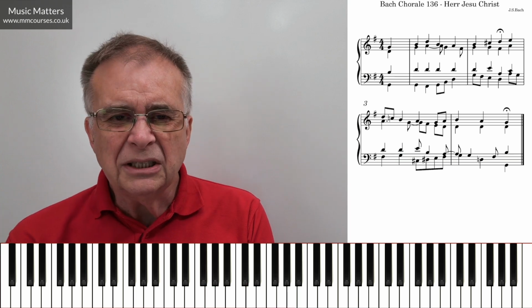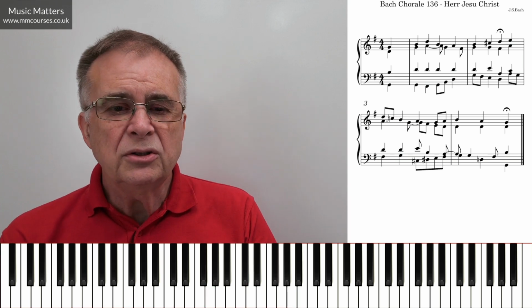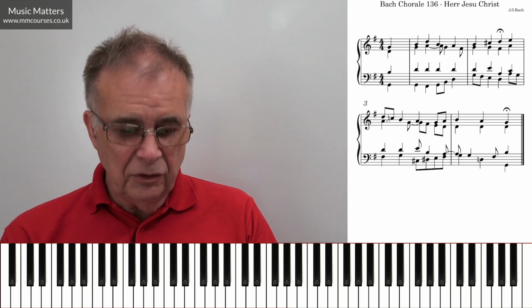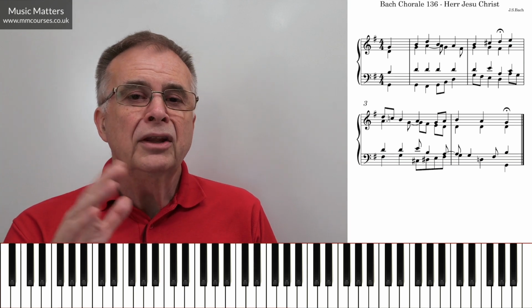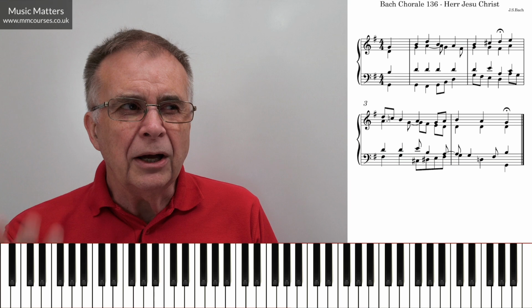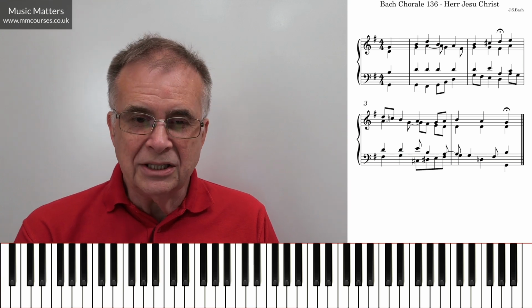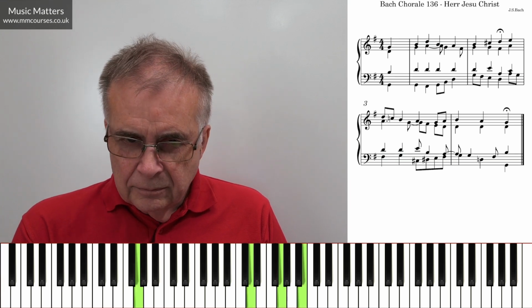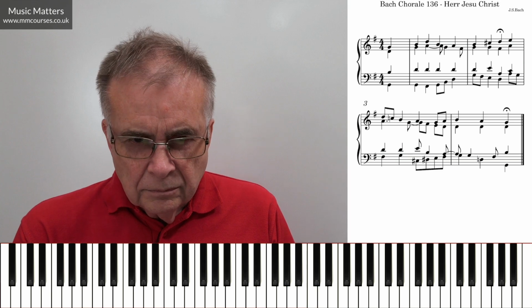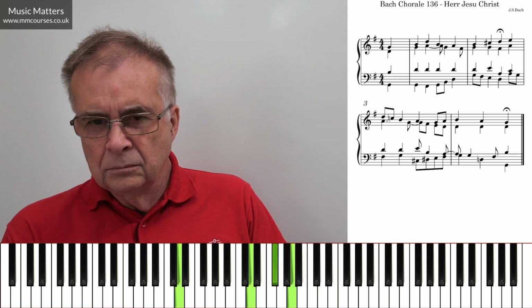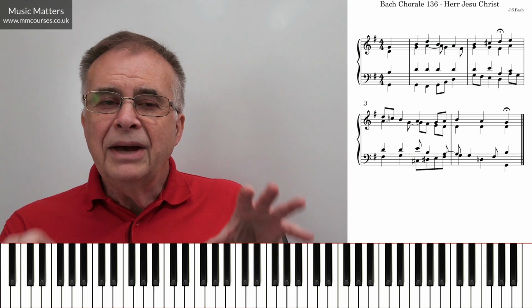It's not terribly exciting, is it? Put those two suspensions in and suddenly realise the impact on the musical interest of that, but also how it injects some tension into the phrase. It makes a real impact.